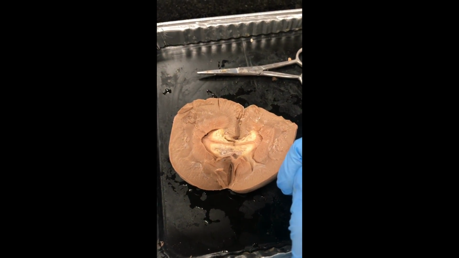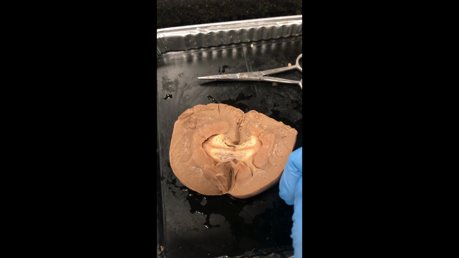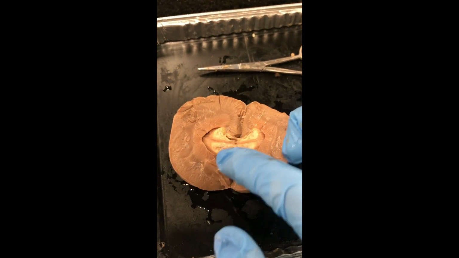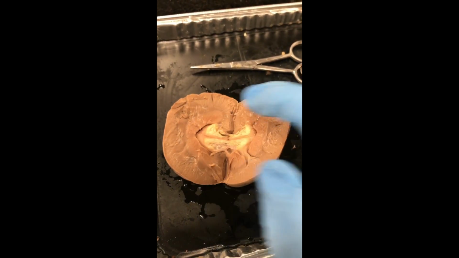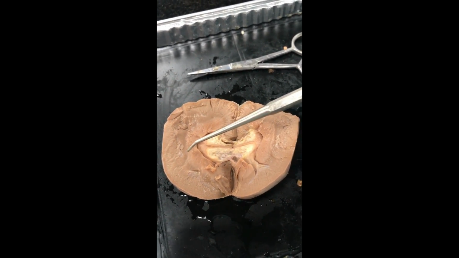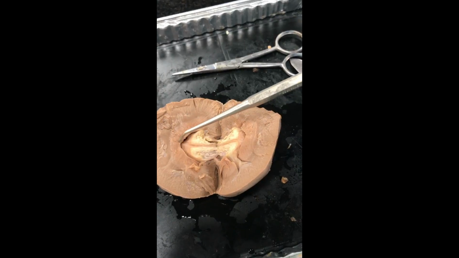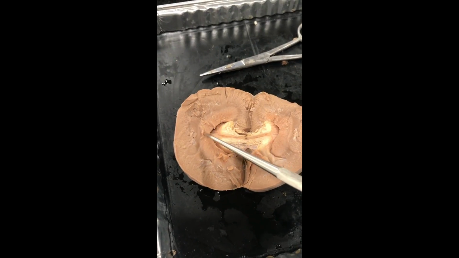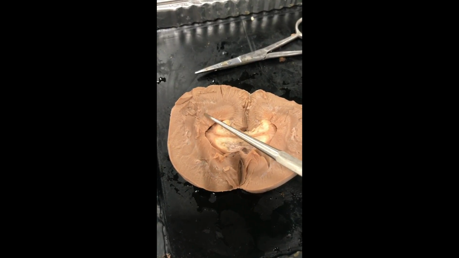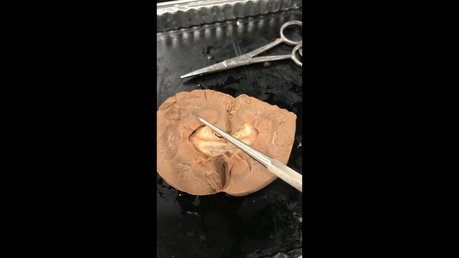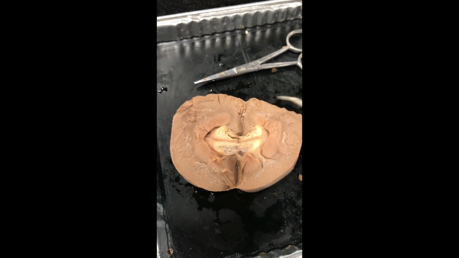Now that we have opened the kidney, we are able to observe the renal cortex and the renal medulla. The renal cortex is this outer region of the kidney, whereas the renal medulla is the inner. The renal medulla consists of cone-shaped structures known as the renal pyramids. Their base is right next to the cortex. The tips of these pyramids are known as the renal papilla. They are continuous with the minor calyx and project into the renal sinus.